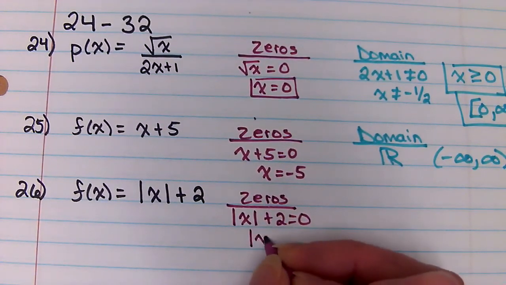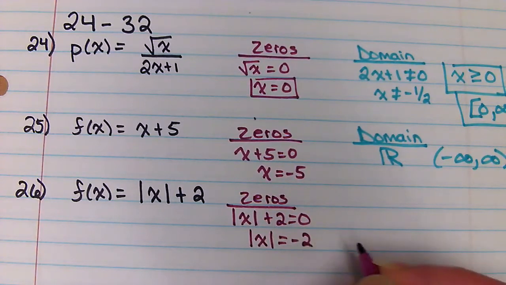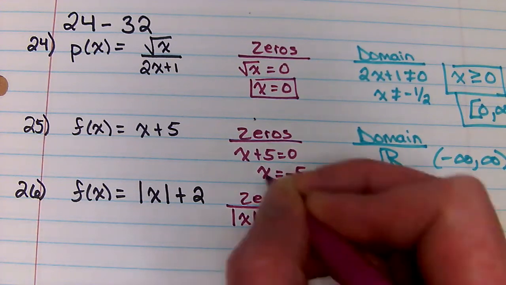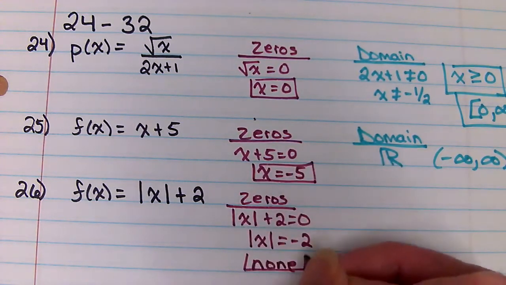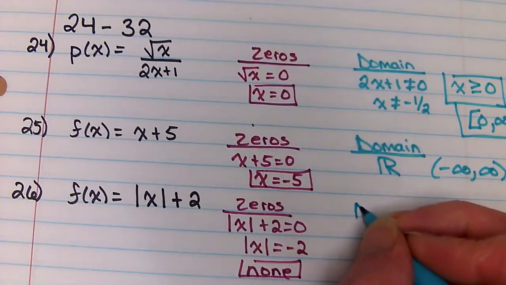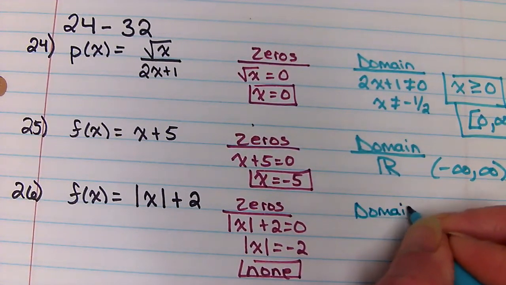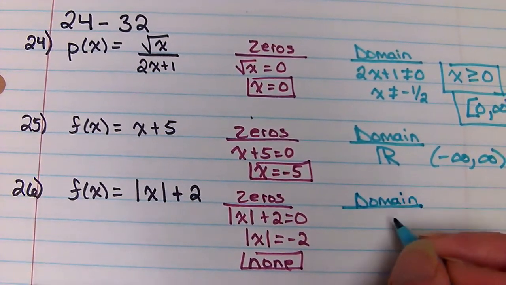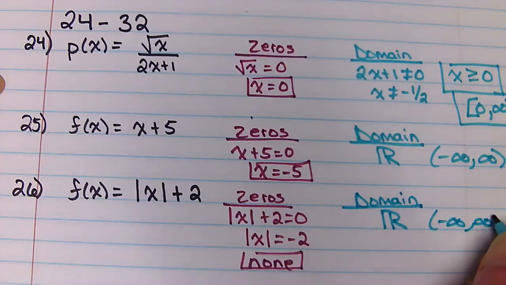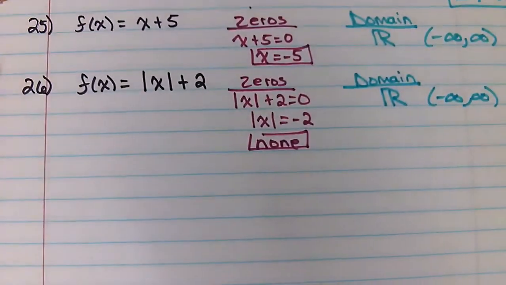So the absolute value of x equals, can an absolute value be negative? No, so there are none there. Woo. Now the domain. Do I have any fractions or square roots? Well, the domain is all real numbers. It's just not hitting the x-axis.